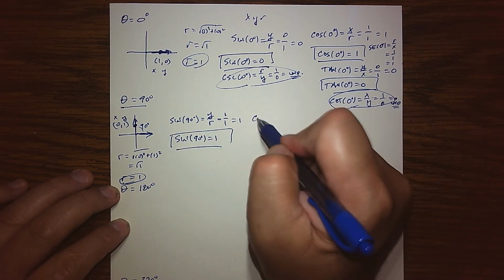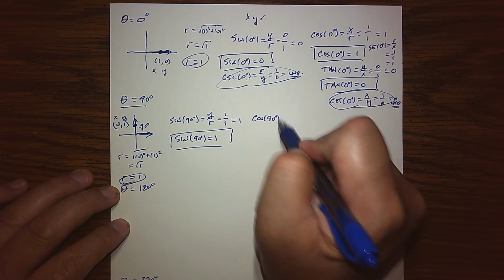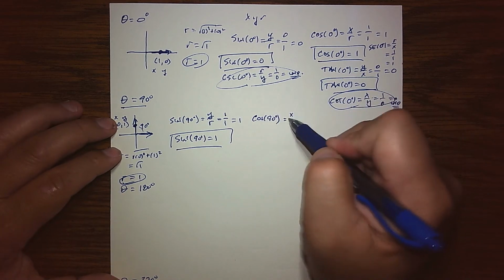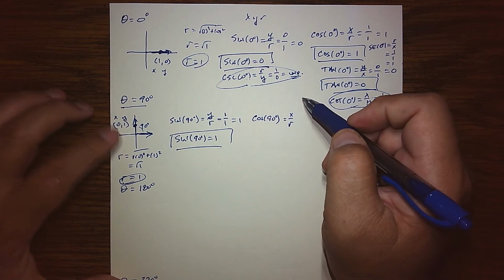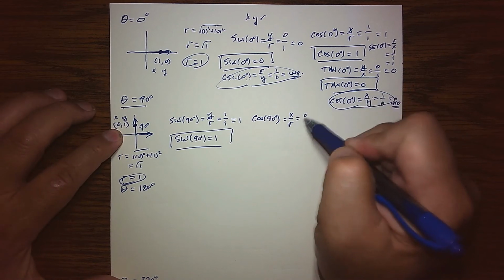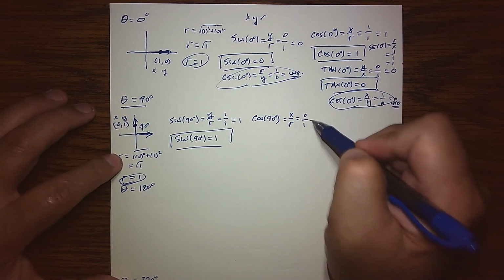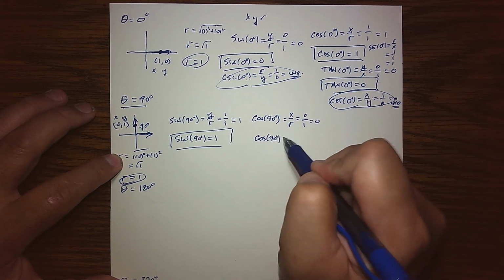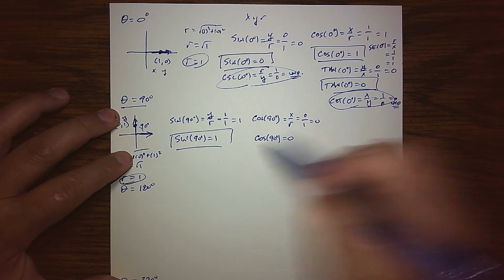All right, what about cosine? What's the cosine of 90 degrees? Well, again, by definition, it's x over r. In this picture, my x coordinate is 0. My r is 1, so we get 0. So the cosine of 90 degrees is 0.